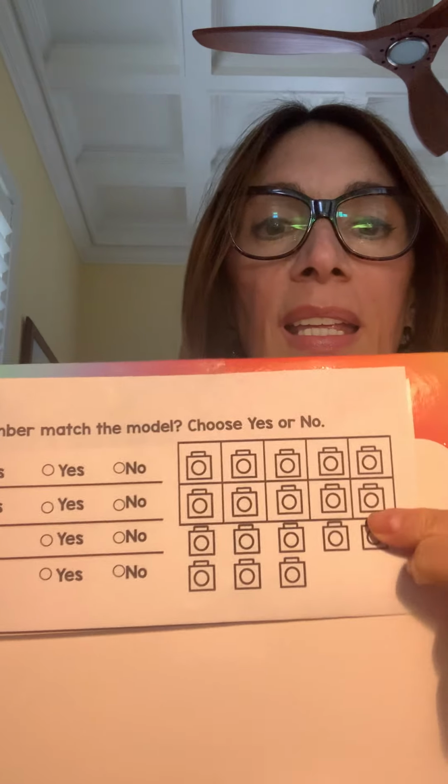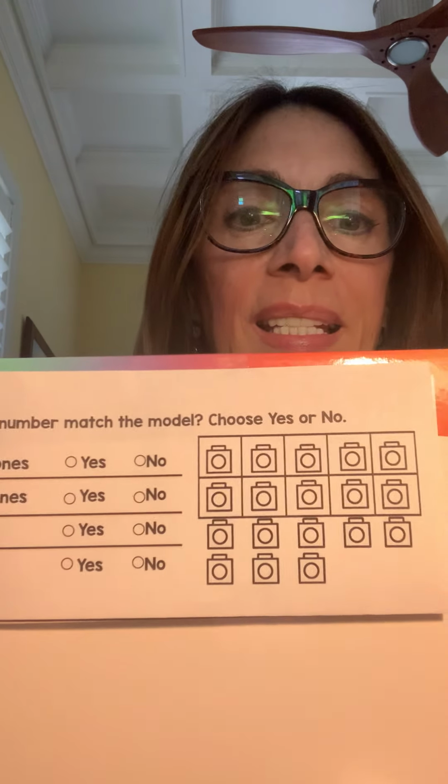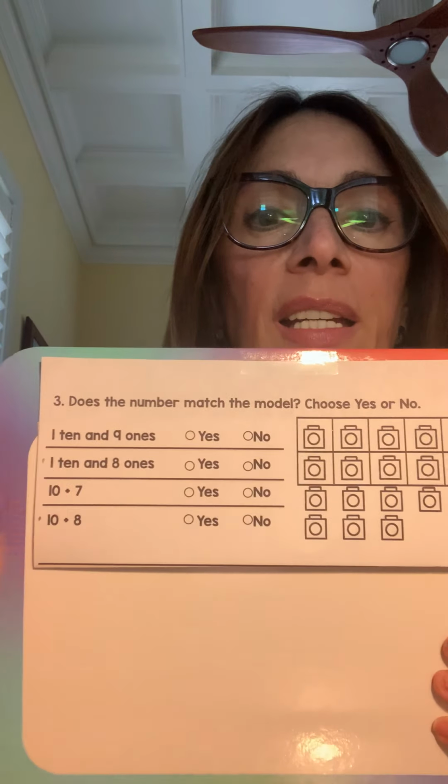We're going to do one more. One more to review. Since we're not taking a math test, I just wanted to do an end of the chapter review before we start chapter 7 next week. Now we have a question here. It says, does the number in this model match the model? So we're going to say yes or no. In other words, does this number here, the choice, tell you what you see here? It's kind of the same as the other type of question, but this time we're just going to say yes if it's right and no if it's wrong.